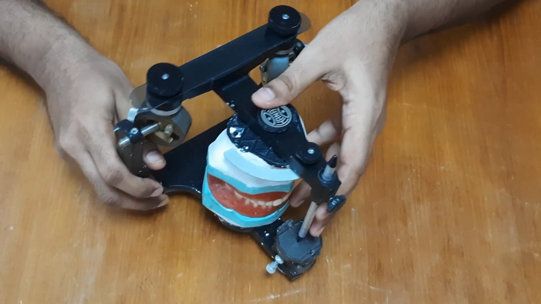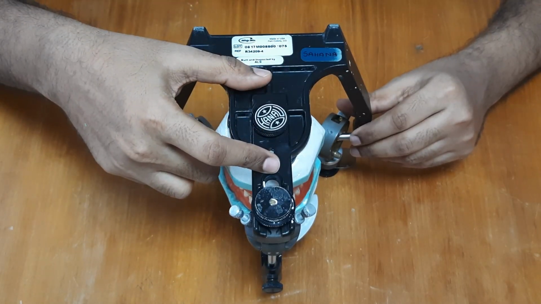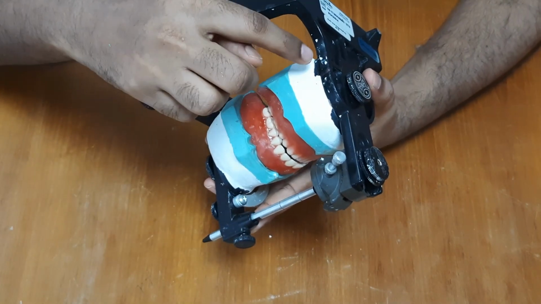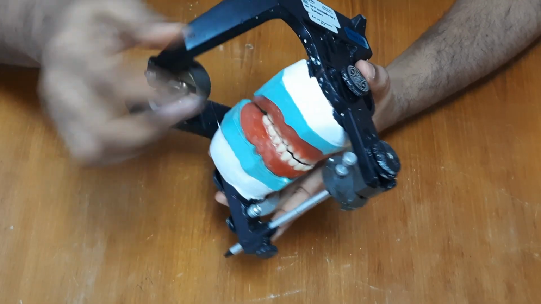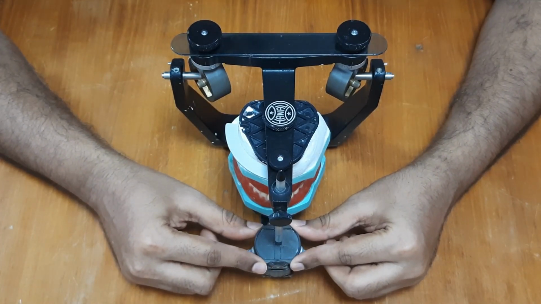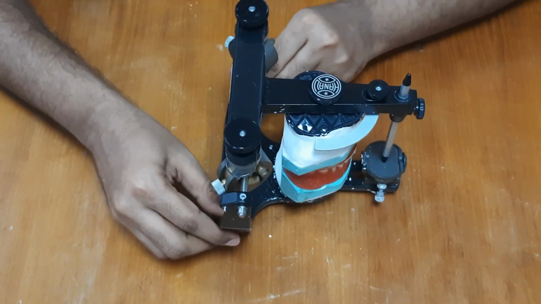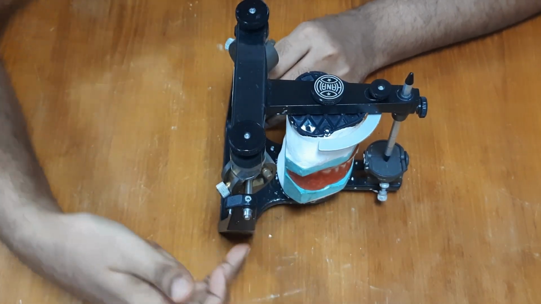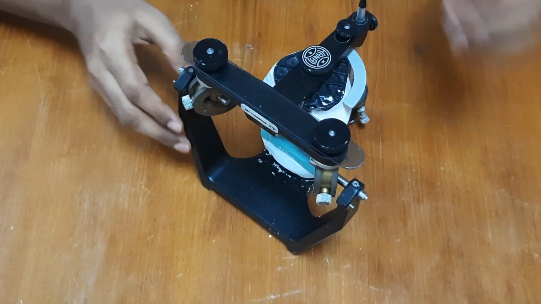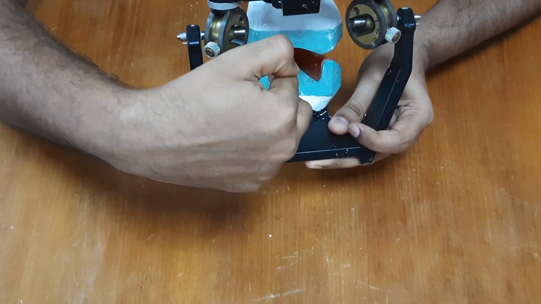Now we will look at the lower member. This is the lower member. At the center of the lower member is again a dowel used to attach the lower mounting plate. The incisal table is located in the anterior end of the horizontal arm. This is the horizontal arm. This is the vertical arm. It slopes outwards and gives a good lingual view.